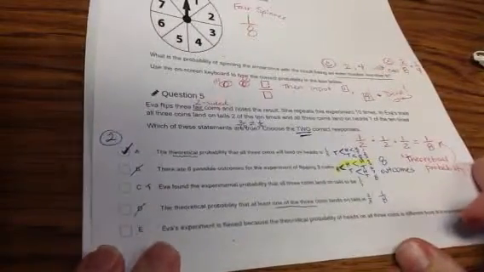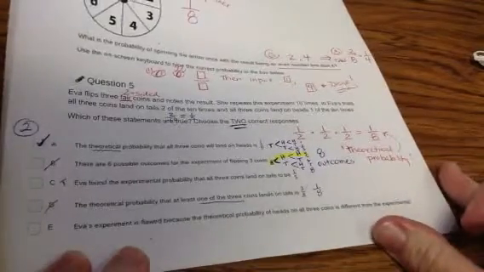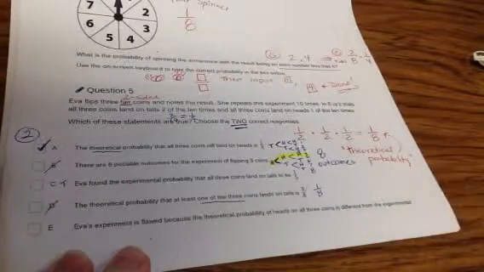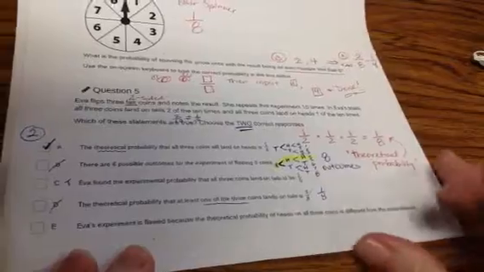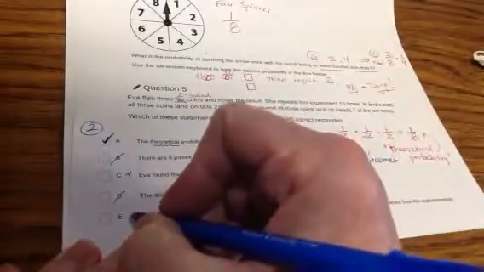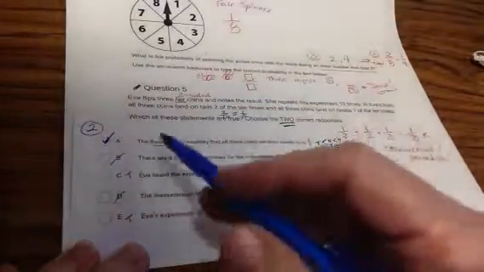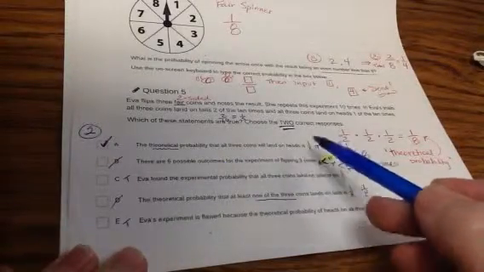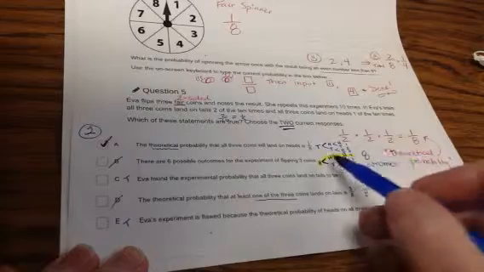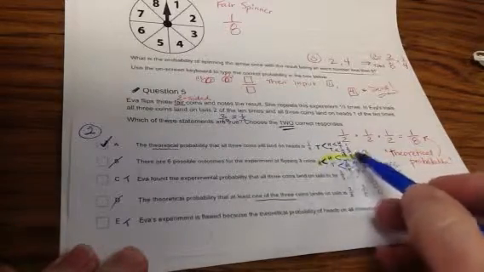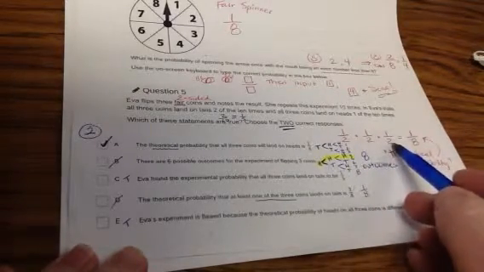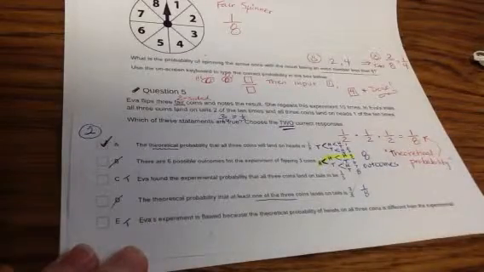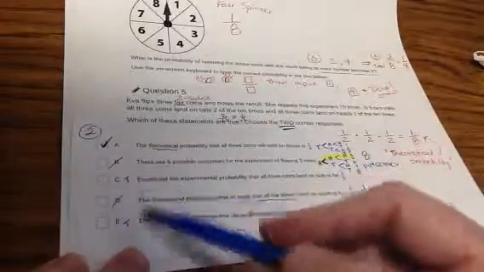Choice E. Eva's experiment is flawed because the theoretical probability of heads on all 3 coins is different from the experimental. Well, that's true. Uh-oh. There are 2 things that we need to figure out. We have a couple things that we think are right. We can't argue with the theoretical probability that all 3 coins will land on heads is 1 out of 8, because heads, heads, heads is just this one path, and it's 1/2 times 1/2 times 1/2, which is 1/8. So that one for sure is right.